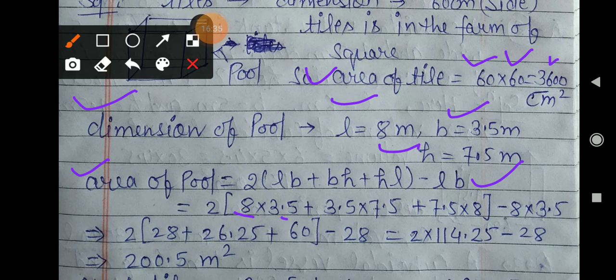So you have to put the L is 8 into B is 3.5 plus B is 3.5, H is 7.5 plus H is 7.5, L is 8, and then after you have to calculate these things.